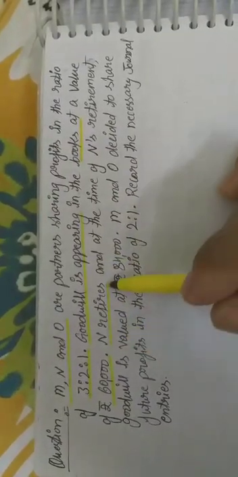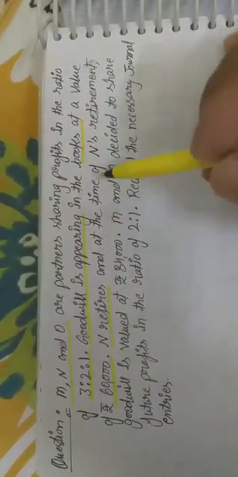Okay, if the goodwill appears at the time of retirement of a partner, then that is old goodwill. Now N retires, and at the time of N's retirement goodwill is valued at 84,000.